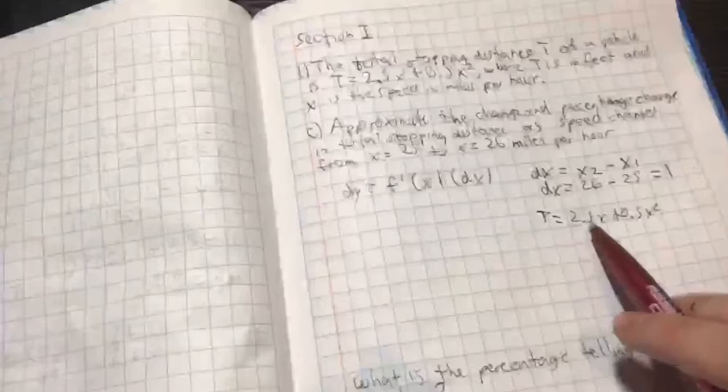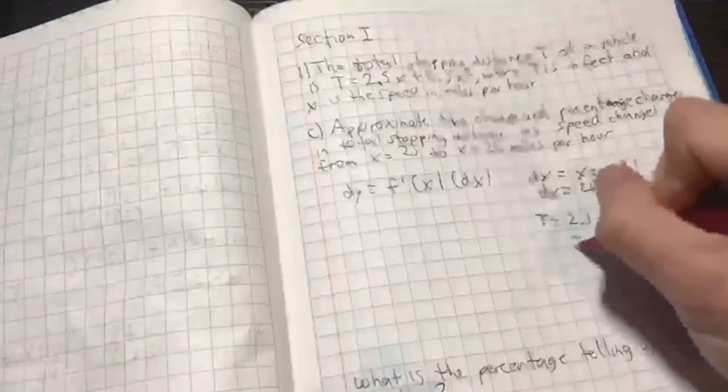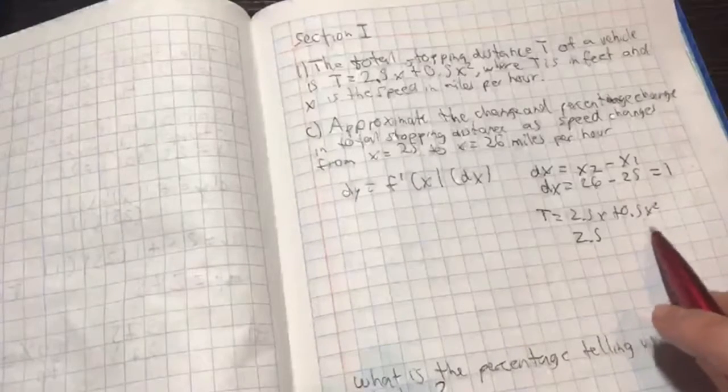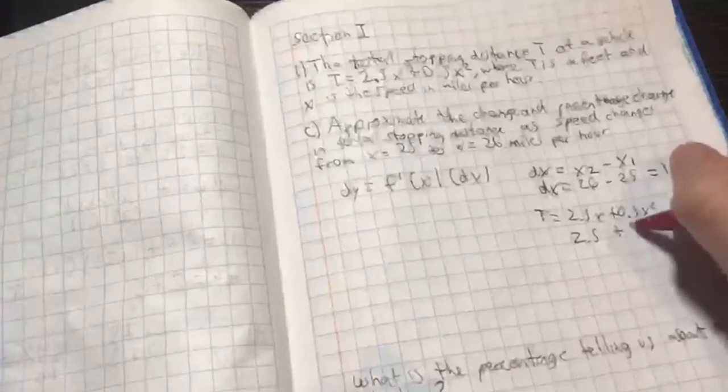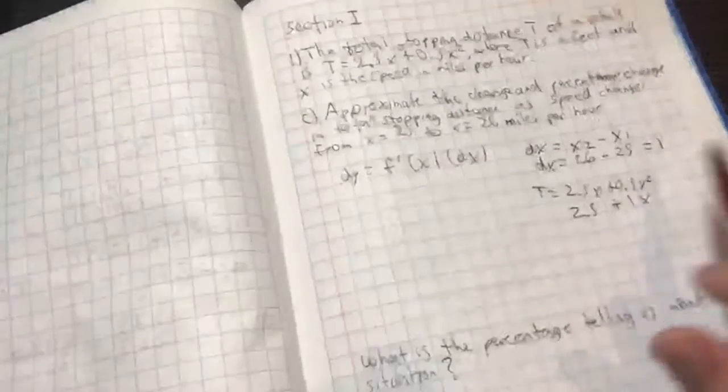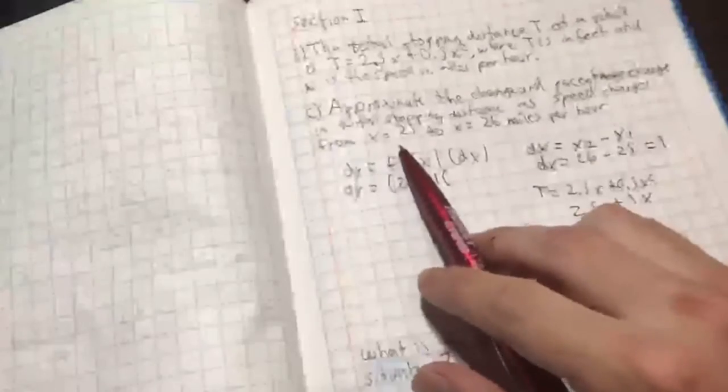The derivative of 2.5x is 2.5, and the derivative of 0.5x squared is plus 1x. So now we're going to put it in the formula, which is 2.5 plus 1x, which our x is 25 times dx, which is 1.